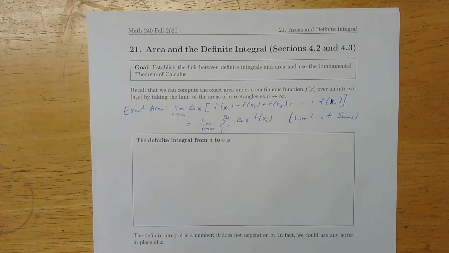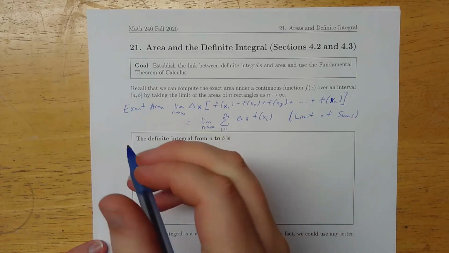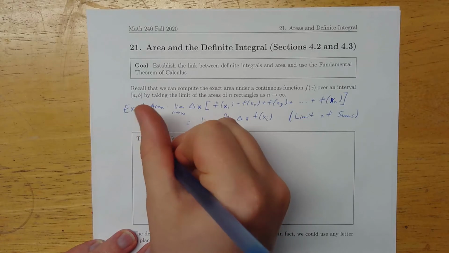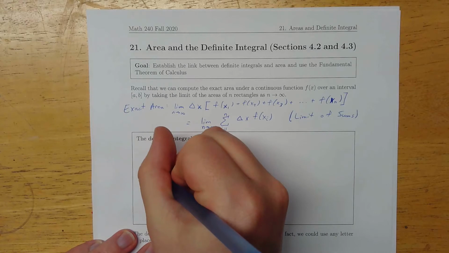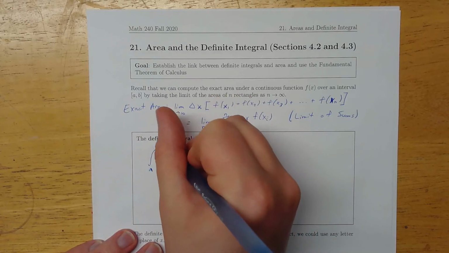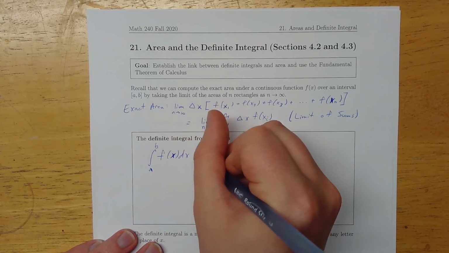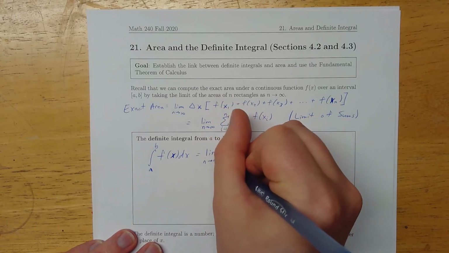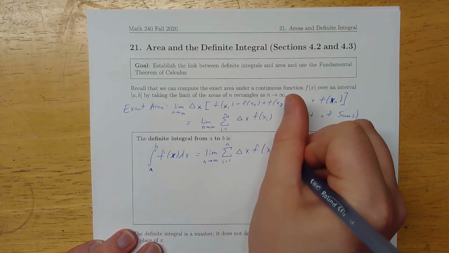So how does that relate to this thing called the definite integral? Well, the definite integral from a to b is going to be the integral from a to b. This symbol here is our integral symbol. And it's the integral from a to b of f of x dx, which is the same as this limit as n approaches infinity of the sum from i equals 1 to n of delta x times f of xi.